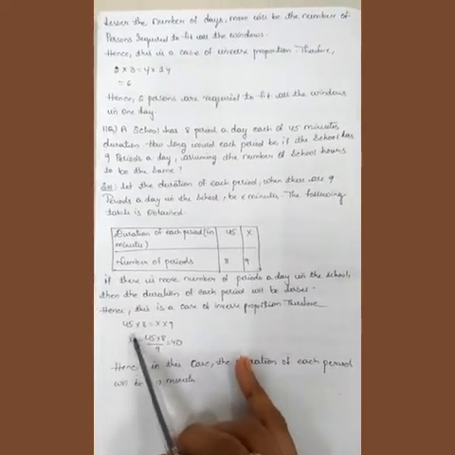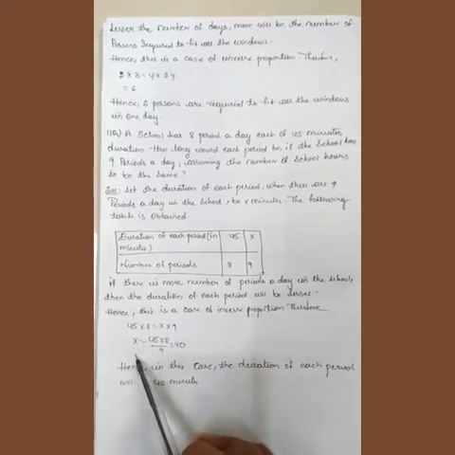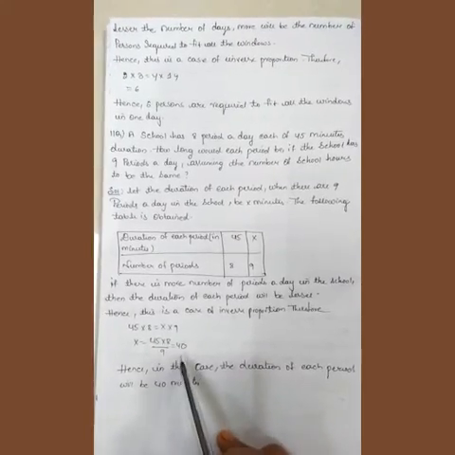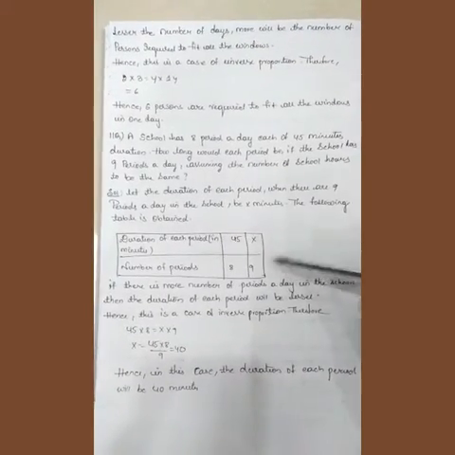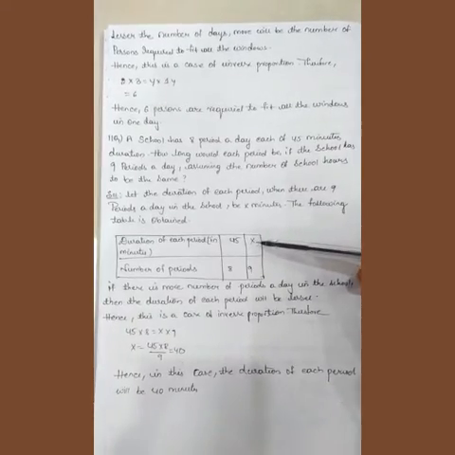So 45 into 8 is equal to x into 9. x is equal to 45 into 8 by 9. We will get 40. For 9 periods, the duration of each period is 40 minutes. This is the solution.